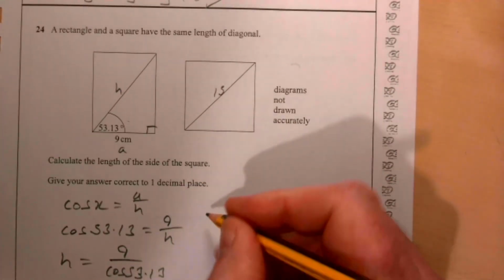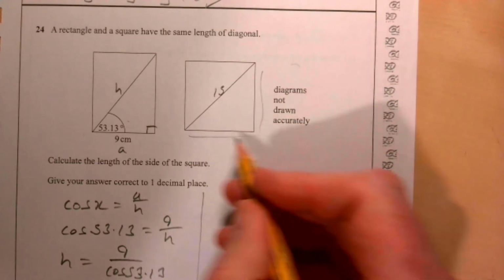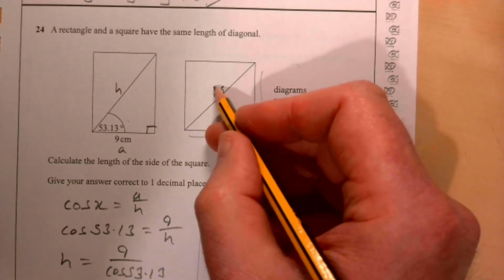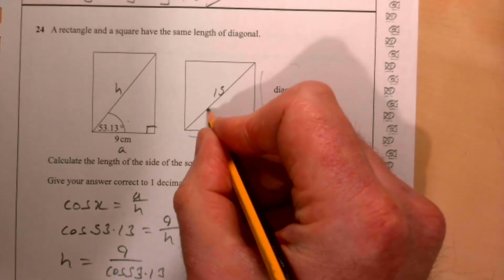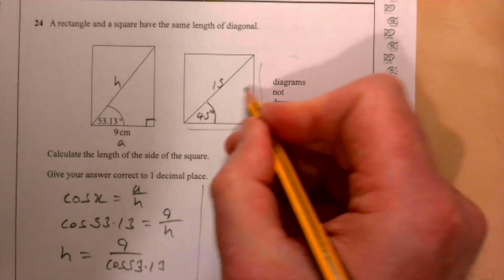You can do this bit a couple of different ways to find the length here. You can use Pythagoras because those are both the same size. We get a squared plus a squared is 15 squared. But I think it's even more convenient. You realize that's 45 degrees. Then we can find our side then from here.